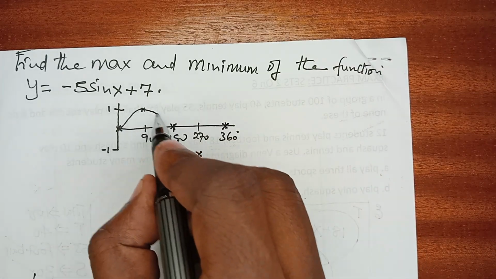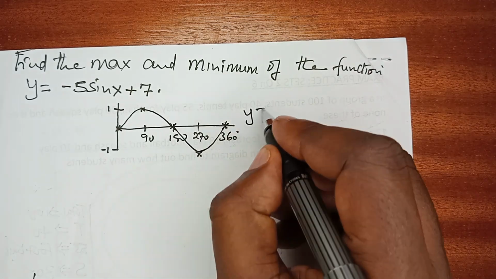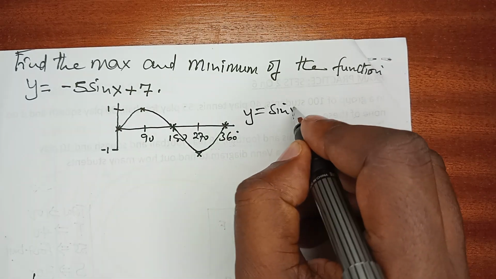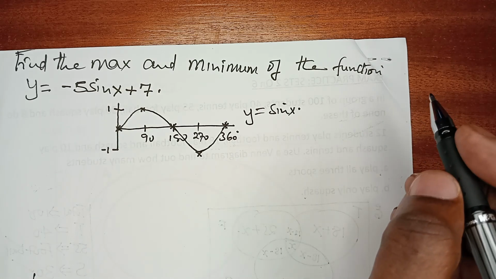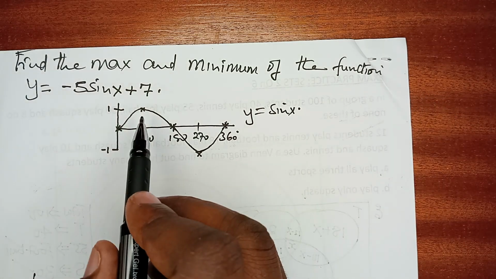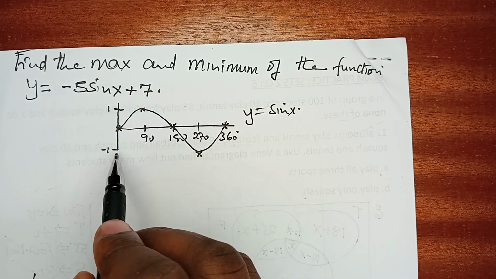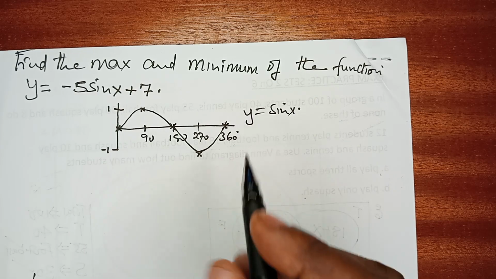So we have a graph that looks like this, and this is the graph of y equals the sine of x. Whatever the value of x, the maximum of the sine of any angle will be 1, and the minimum of the sine of any angle will be -1.